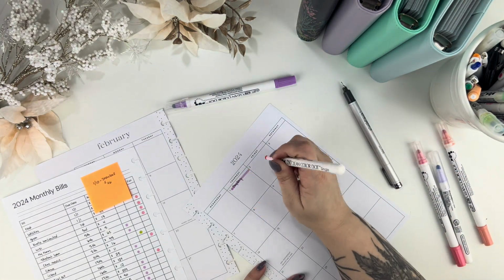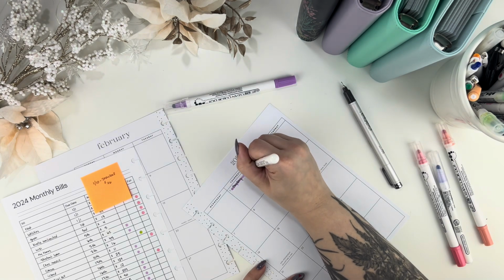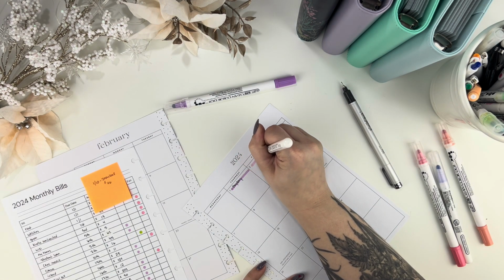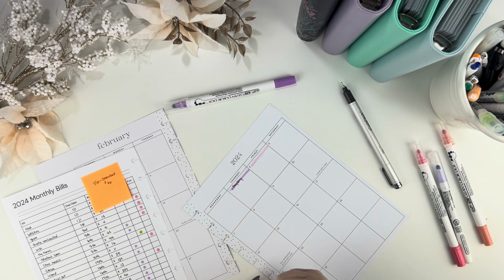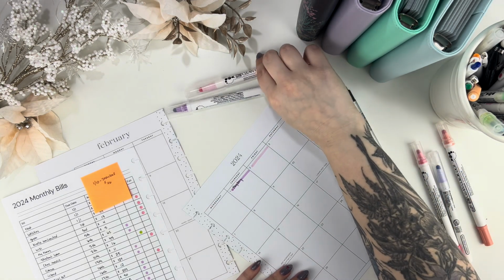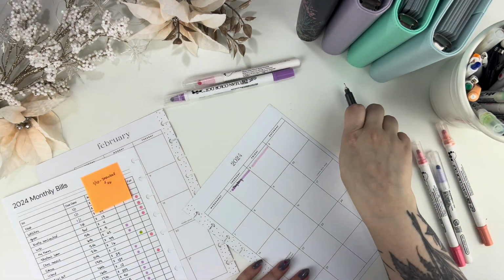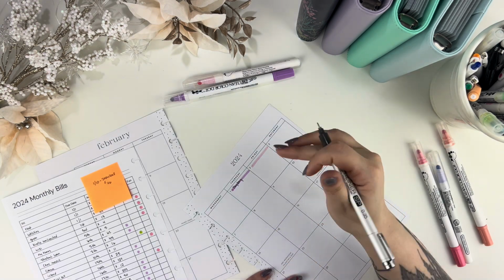So I get paid here, and then this is my next paycheck date. From my full-time job, sorry. So my full-time job, I get paid every 2 weeks, and my part-time job, I get paid on the 1st and the 15th. So it's a little interesting.